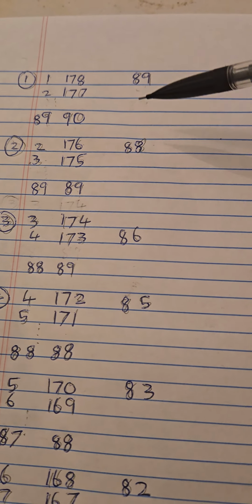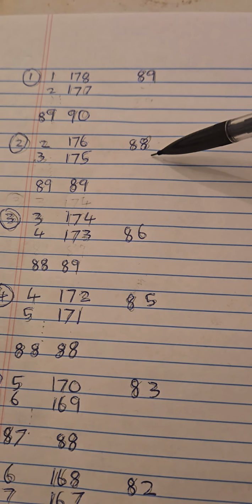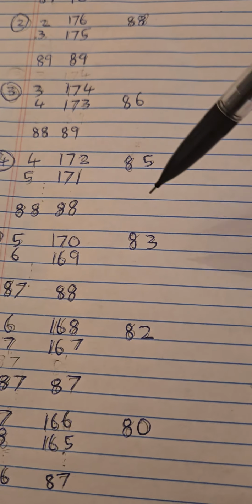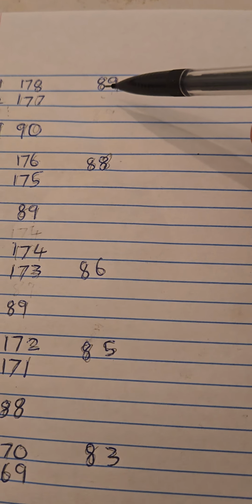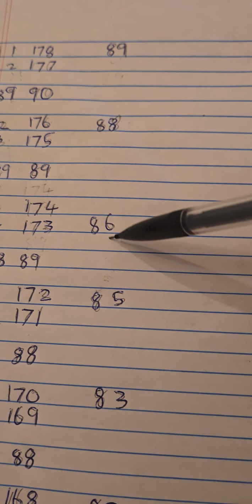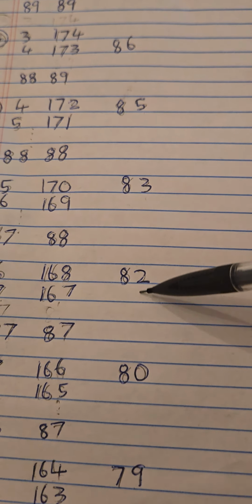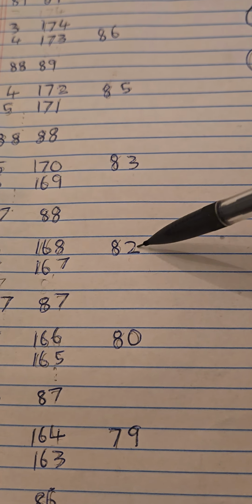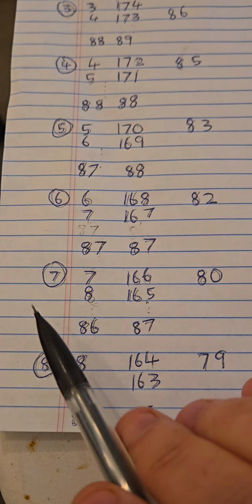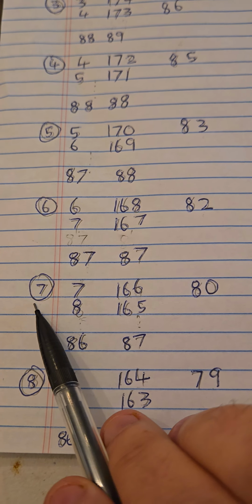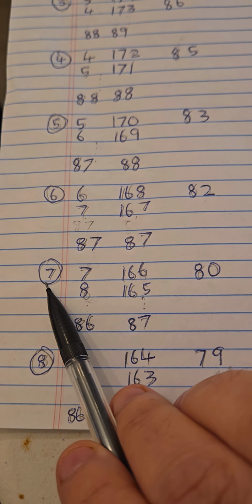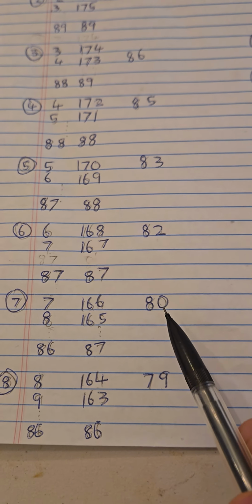And I've noticed a pattern: 89, 88, 86, 85, 83, 82. This drops by 1, drops by 2, drops by 1, drops by 2. 83 minus 1 is 82. 82 minus 2 is 80. So if I had to write out all the triangles where the smallest angle is 7, there's 80 such triangles.